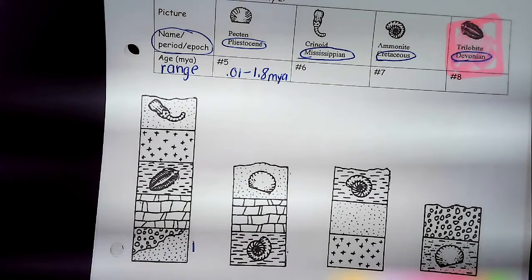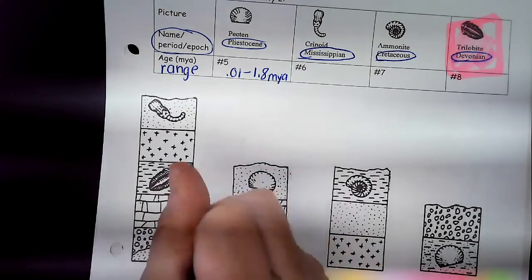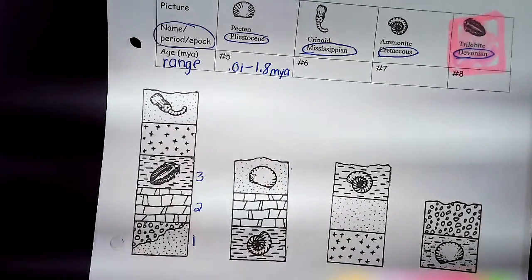Then what's the next oldest layer? Right in line. Right in line. 2, then 3. That is as far as I'm going to help you and get you started together.